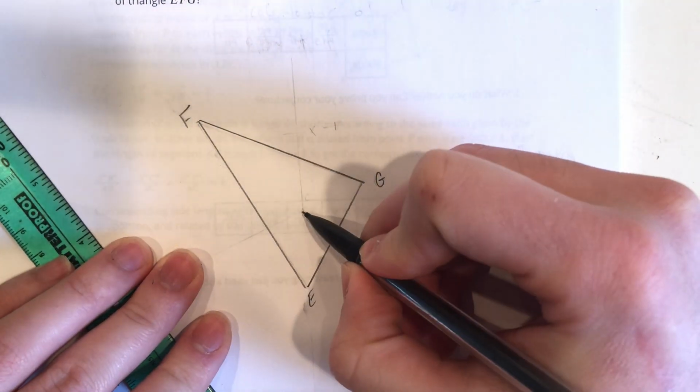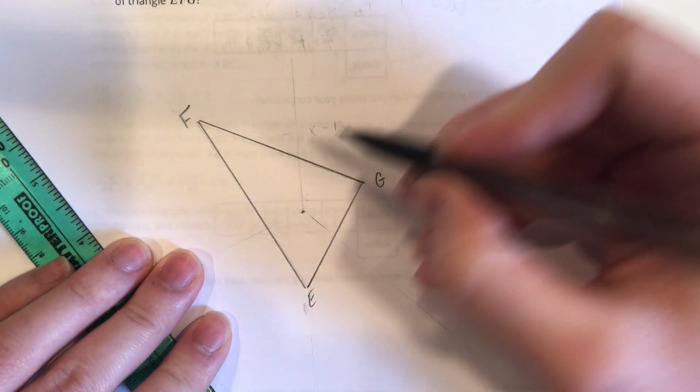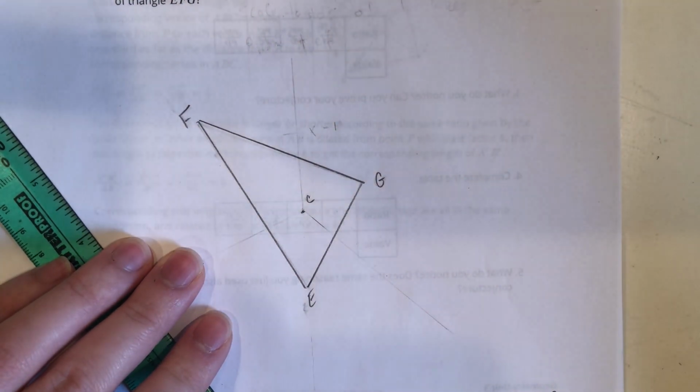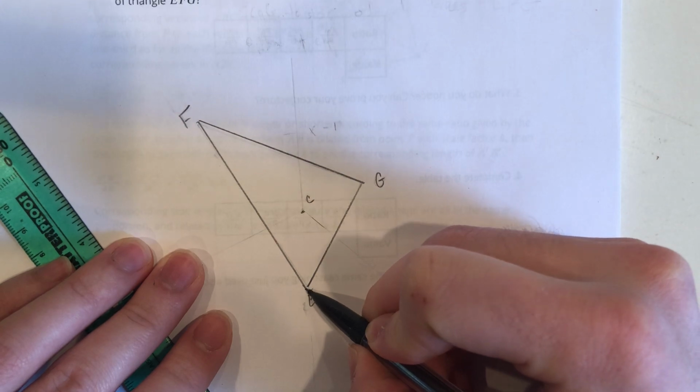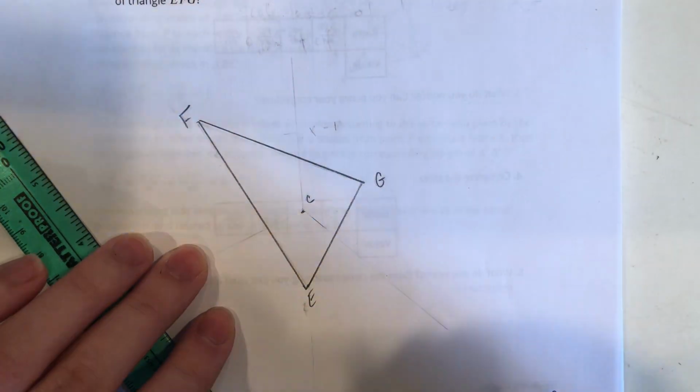All right, and then I'm going to make the center of dilation C. Let's say it's right about there. It doesn't need to be super accurate. We're not measuring lengths here. We're just practicing the method of dilation.